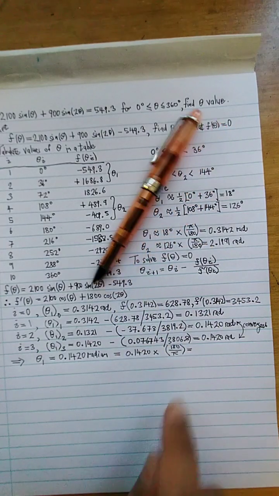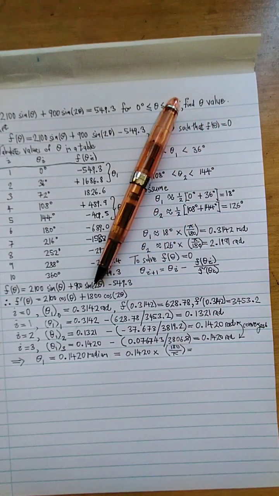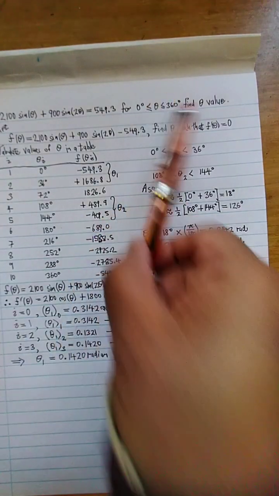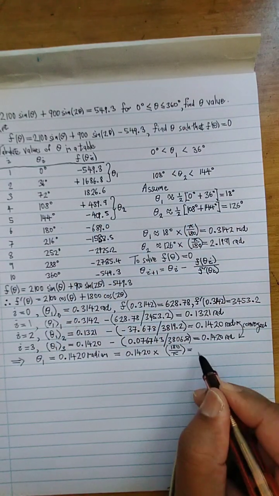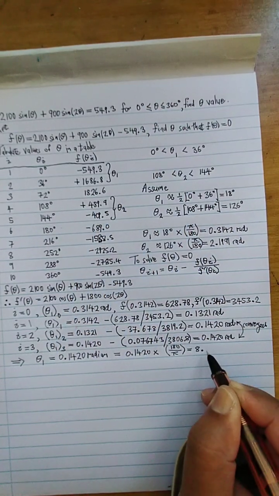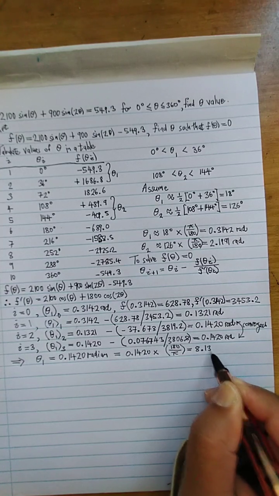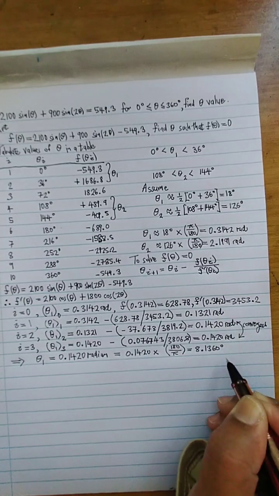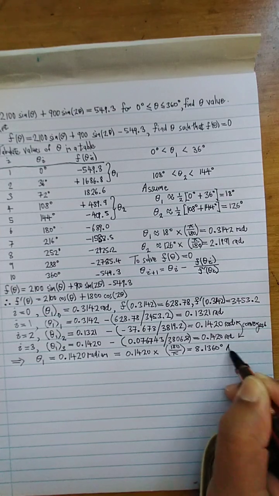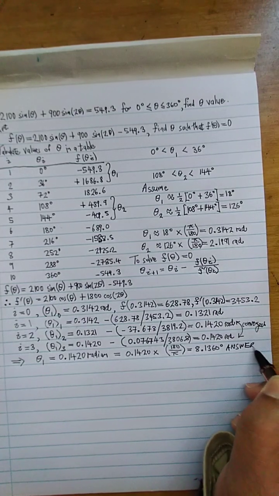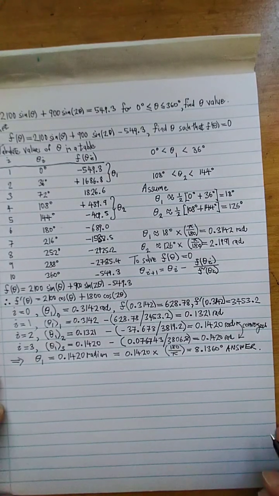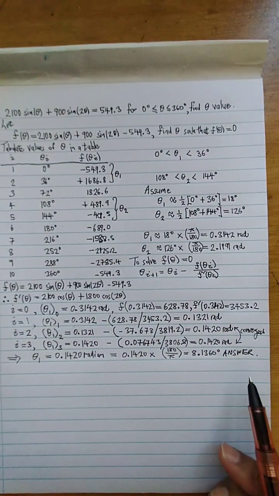We're just converting it to degrees. Okay, and then that's the final answer for the first angle.